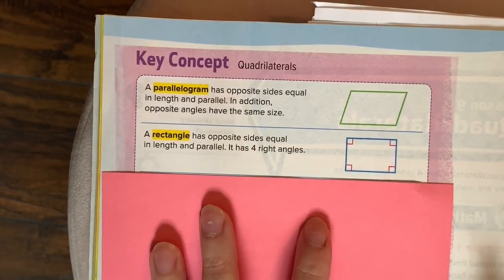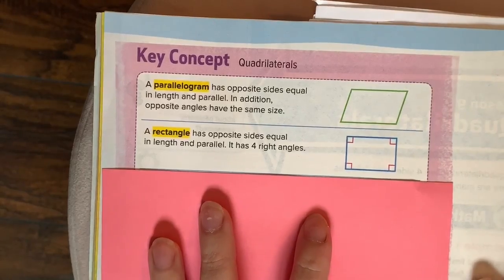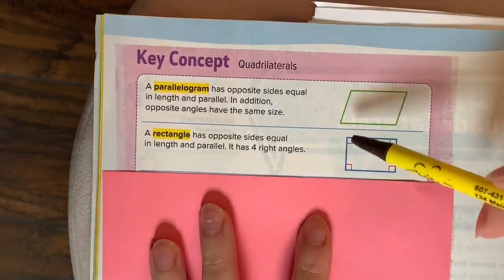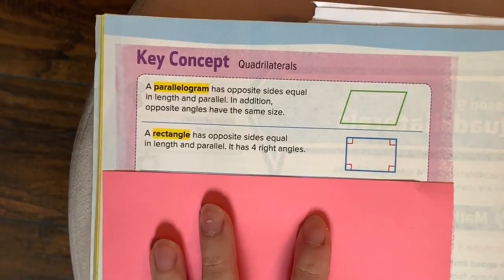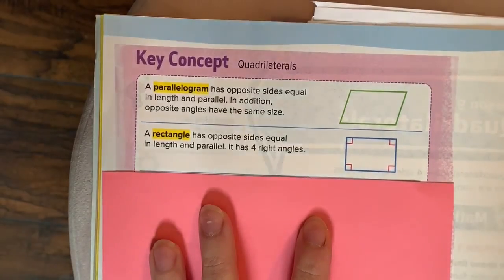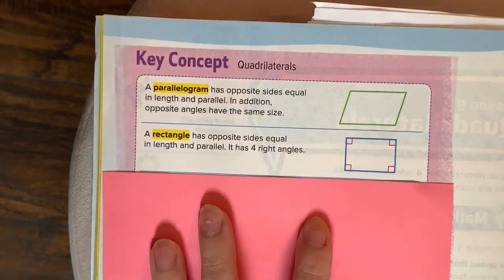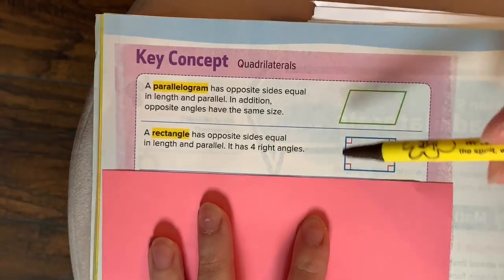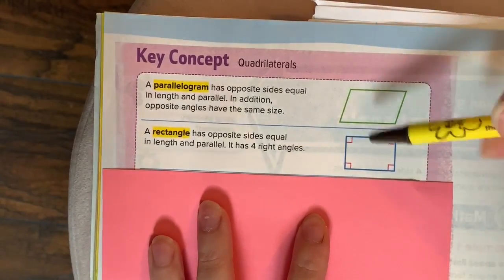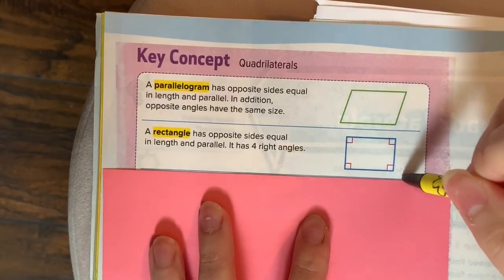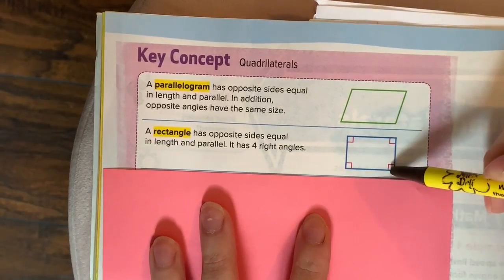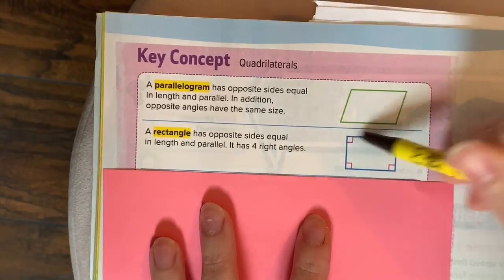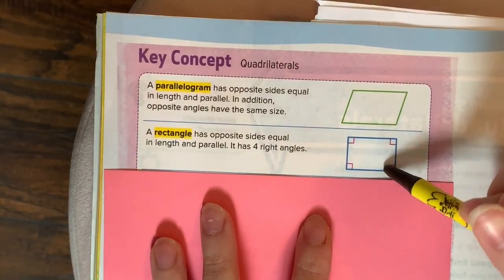Moving on to the next one, we have a rectangle. A rectangle is also a quadrilateral because it has 4 sides and 4 angles. We can identify a rectangle as it has opposite sides equal in length and parallel, which is also like the parallelogram. So these two sides and these two sides are both equal in length and parallel.